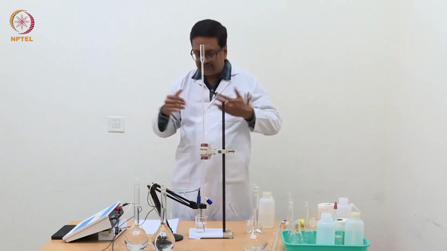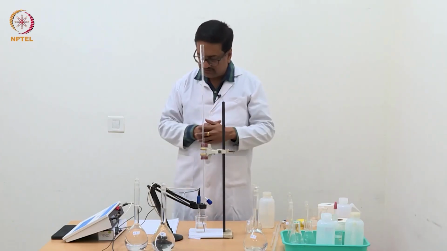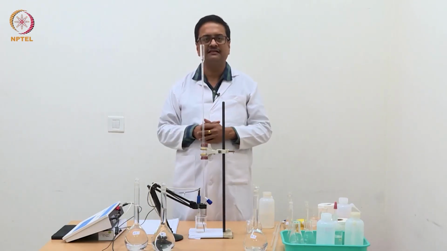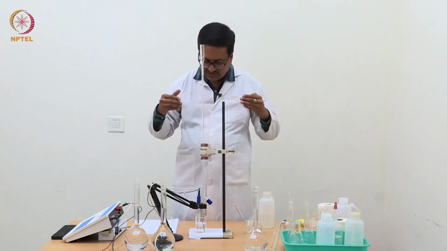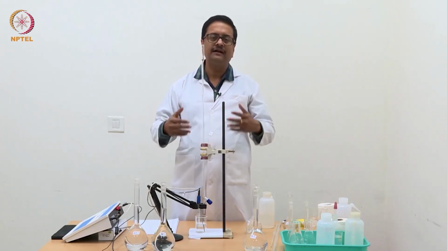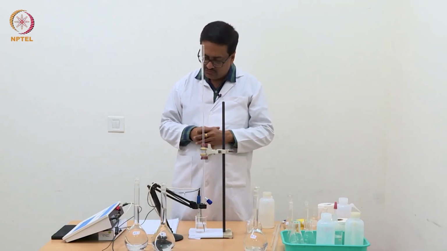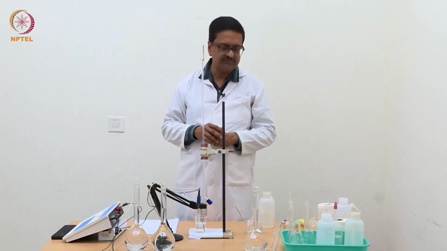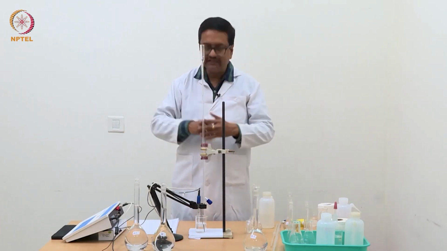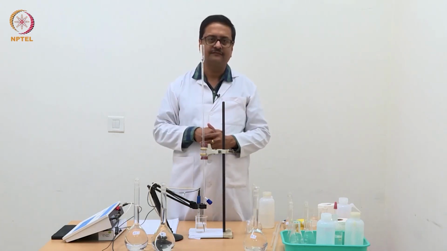So with this kind of data, one can stop the experiment and start plotting this data, and then as you have learnt in the theory class, we will have to plot delta pH versus volume of NaOH to find where the jump is maximum, and from that point we will determine the end point of this titration.